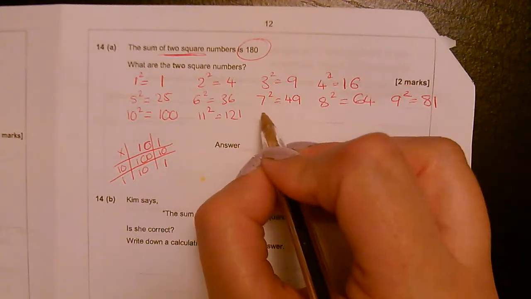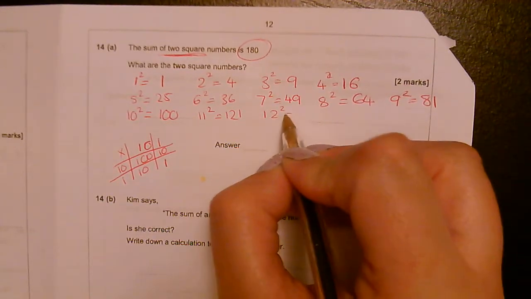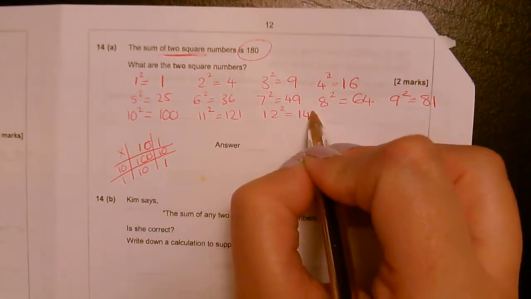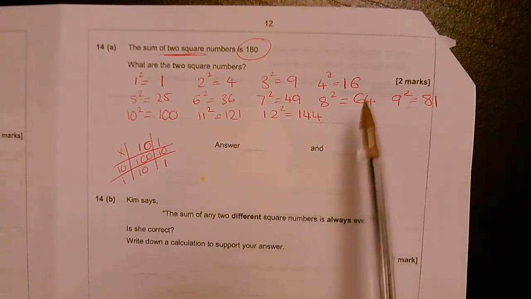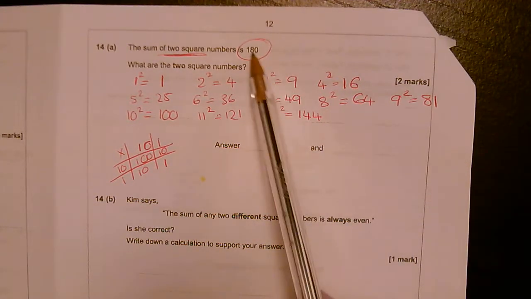So let's have a look. Let's just go a little bit further. 12 squared is 12 times 12, which is 144. And so let's start to have a look. We want to make 180.